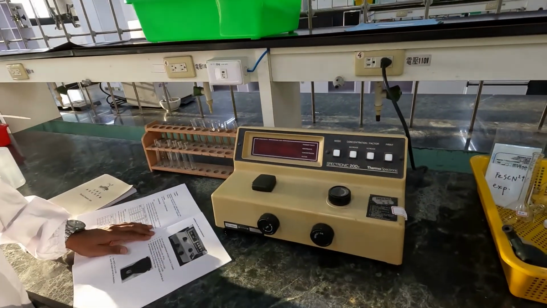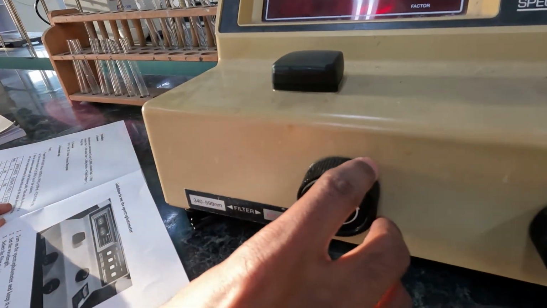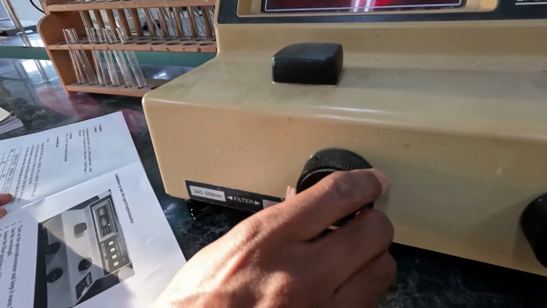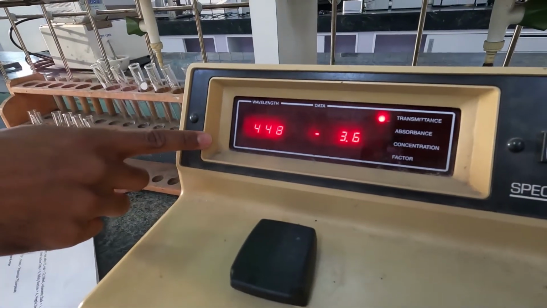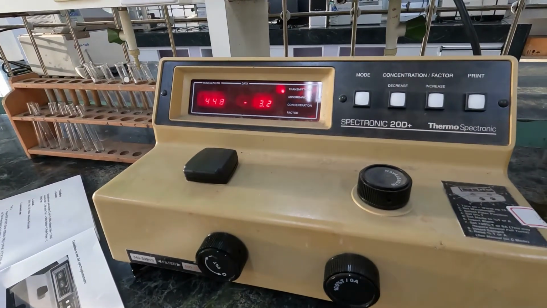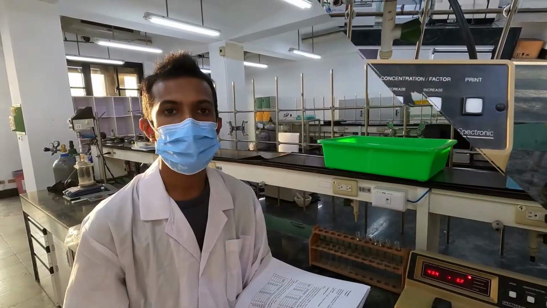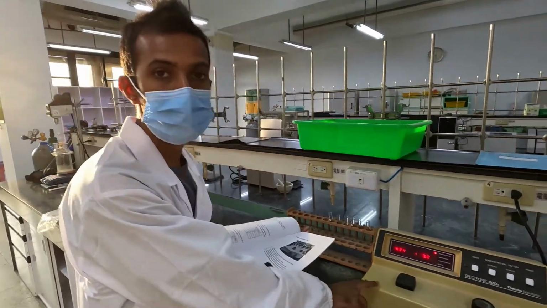Then you can turn on the spectrophotometer by using this switch. You can rotate it in the clockwise direction. You can see now it's turned on, and you have to keep it warm for 15 minutes. After 15 minutes it has warmed up.